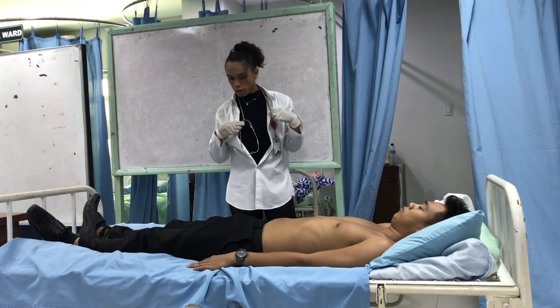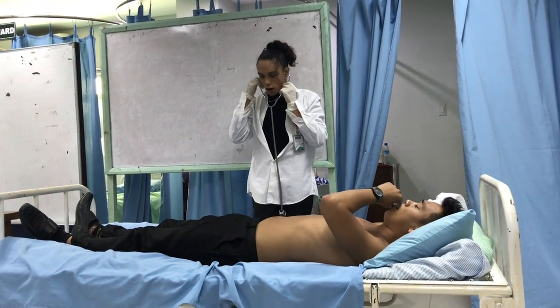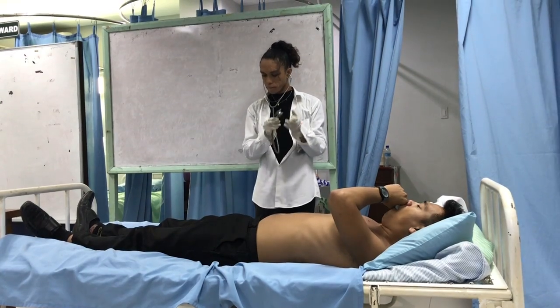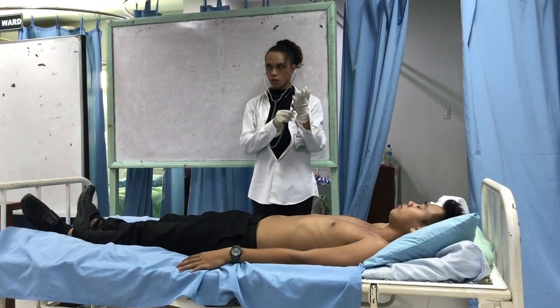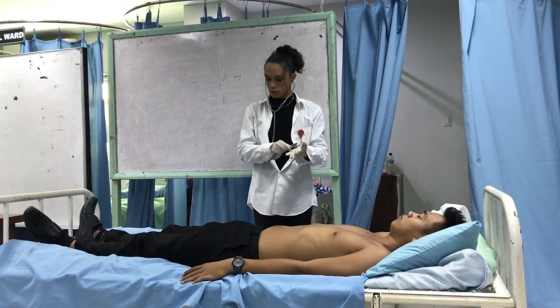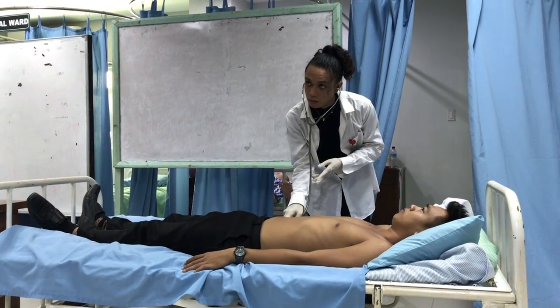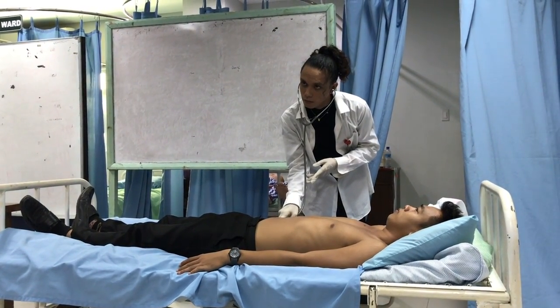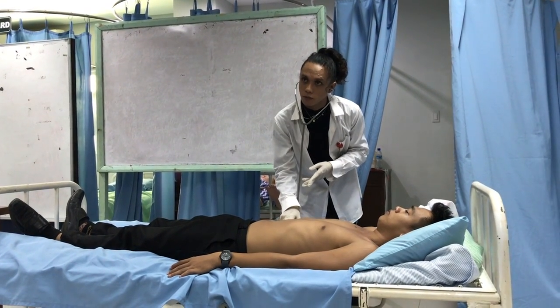Now, using diaphragm of warm stethoscope, apply light pressure to auscultate for bowel sounds. 5 minutes each quadrant, no? 1 minute lang. Light lang ha. Lower quadrant. May narinig na ako. Borborygmus.